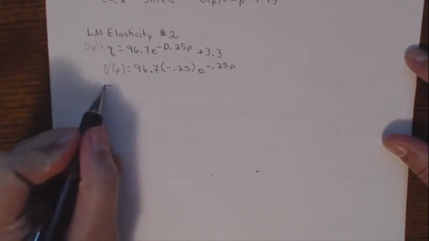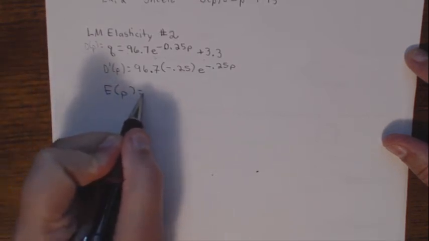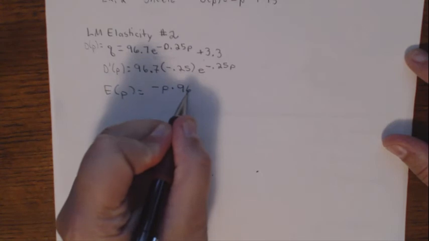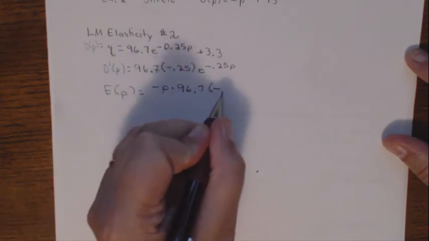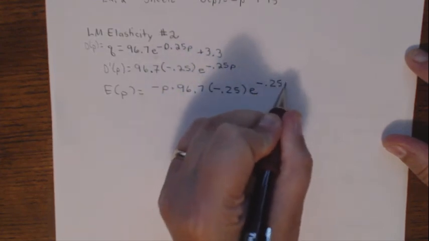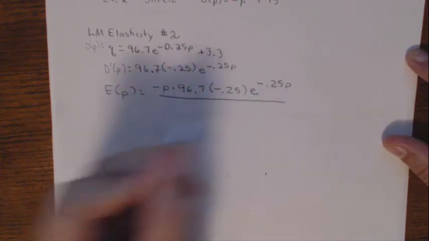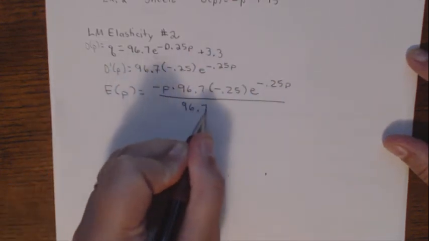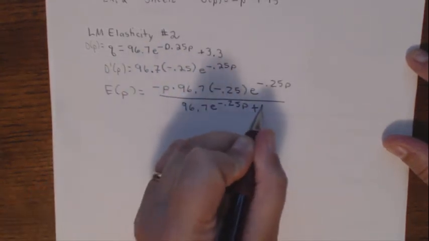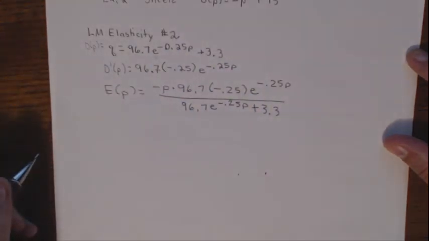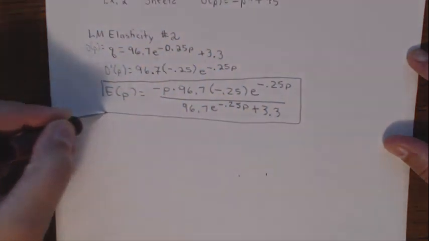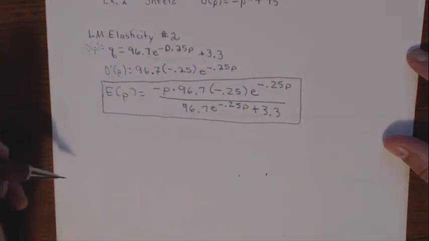So we're going to need that, and now we can write down our elasticity function, which is negative p times the derivative, which is 96.7 times negative 0.25 times e to the negative 0.25p, all over the original demand function, which is 96.7 e to the negative 0.25p plus 3.3. So that's our elasticity function. I would prefer you not to simplify it. That's just what you write on your paper. We're going to calculate it differently in Excel.